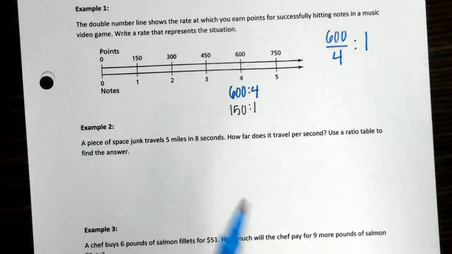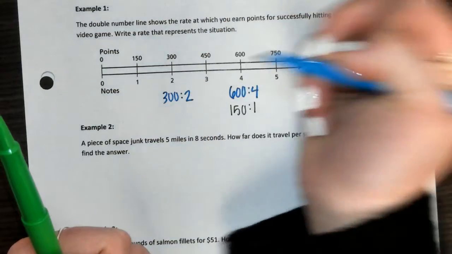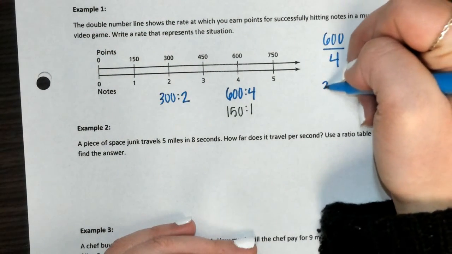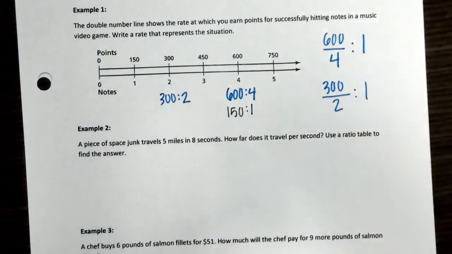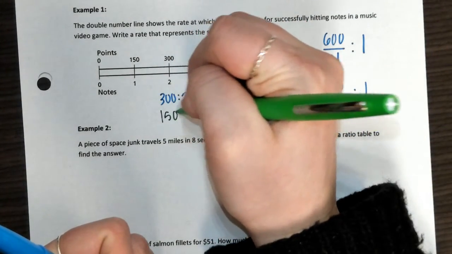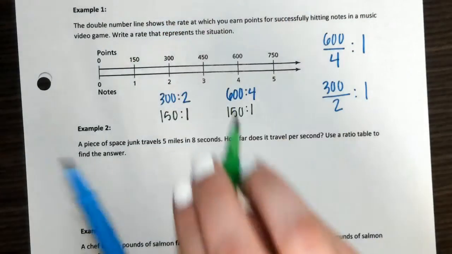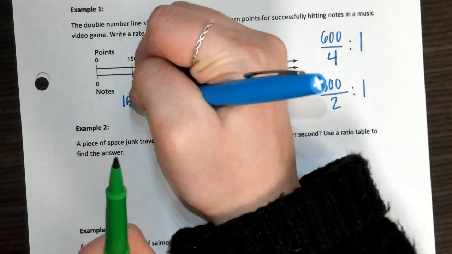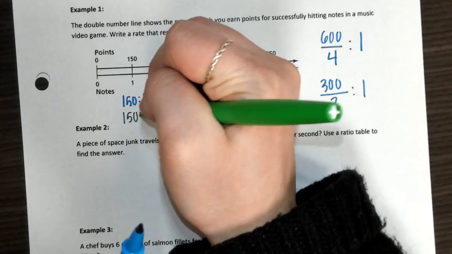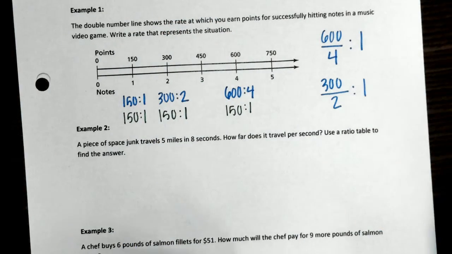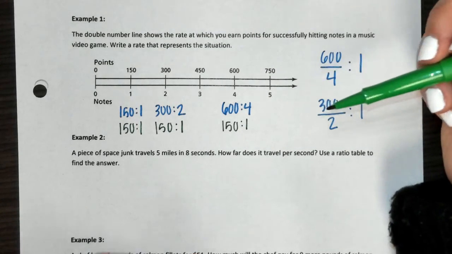Let's pick a different one. So let's do 300 to 2. If I wanted to find the unit rate, I would do 300 divided by 2 to 1, which is 150 to 1. You can see that this rate is 150 to 1, and you can't reduce that anymore. So you can see all of these rates are different, but they all have the same unit rate.